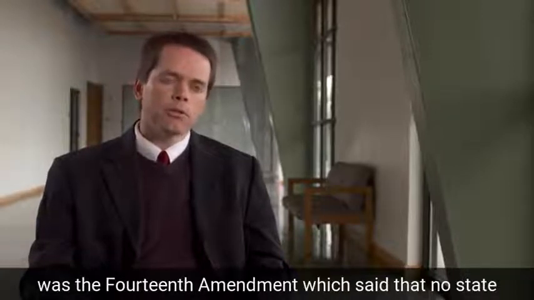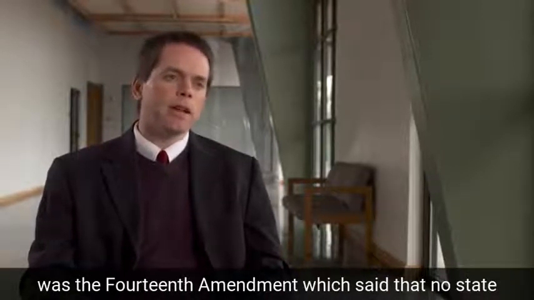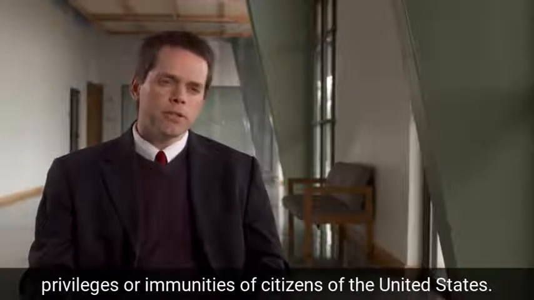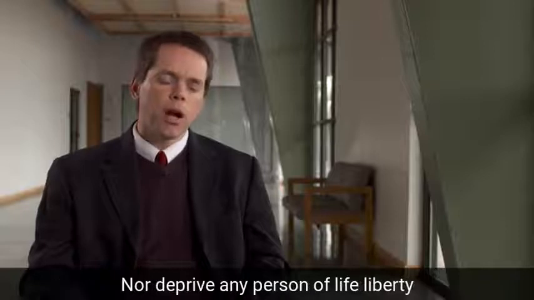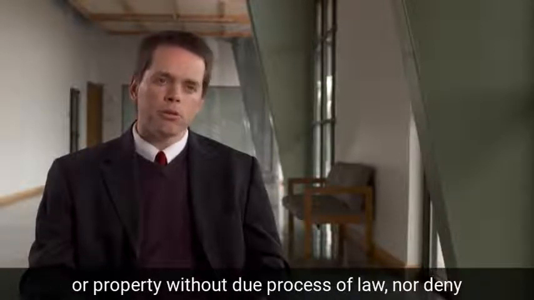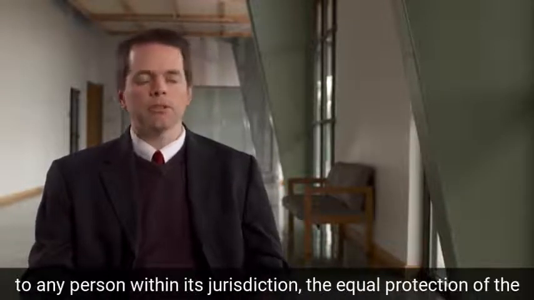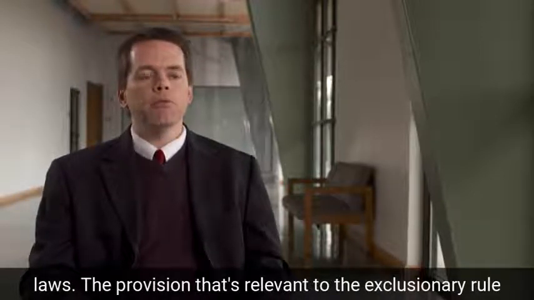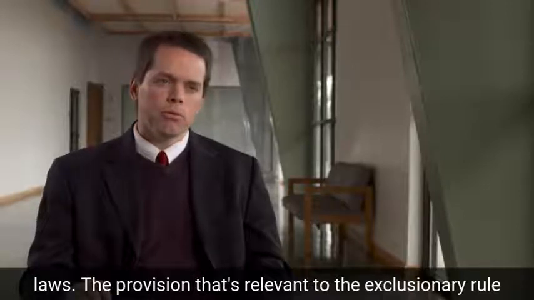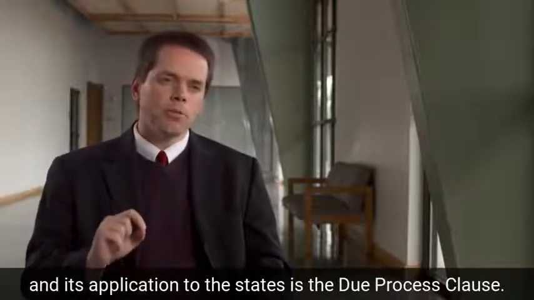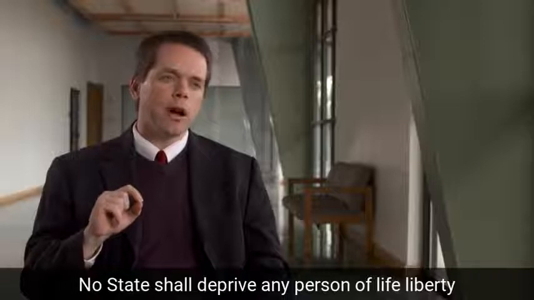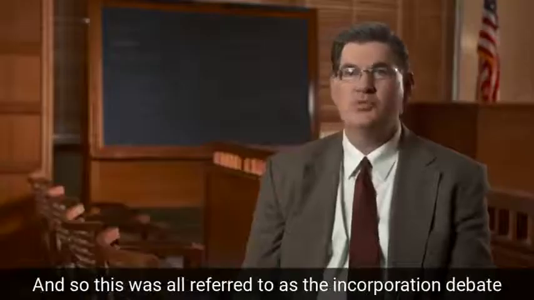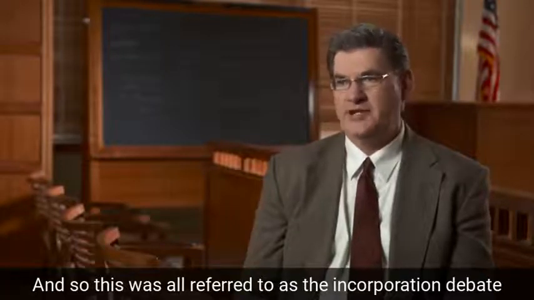One of those amendments was the 14th Amendment, which said that no state shall make or enforce any law which shall abridge the privileges or immunities of citizens of the United States, nor deprive any person of life, liberty, or property without due process of law, nor deny to any person within its jurisdiction the equal protection of the laws. The provision that's relevant to the exclusionary rule and its application to the states is the Due Process Clause. No state shall deprive any person of life, liberty, property without due process of law. And so this was all referred to as the Incorporation debate.